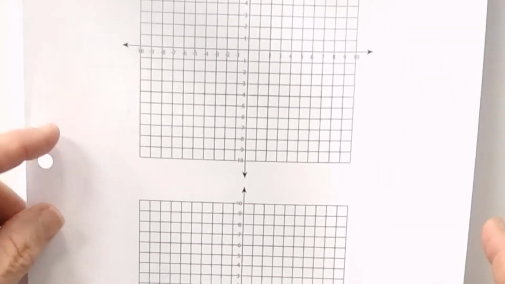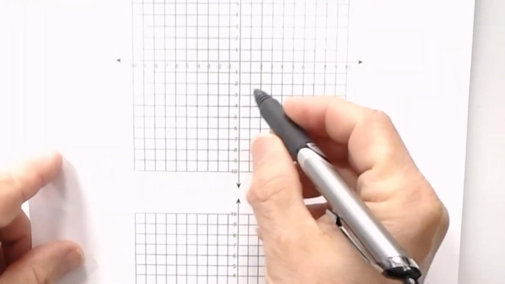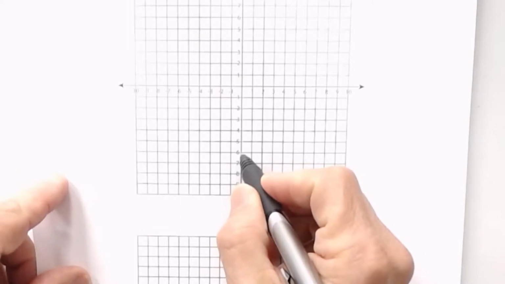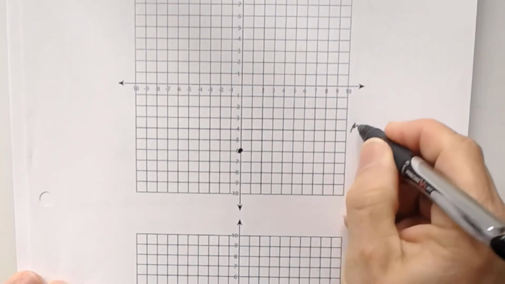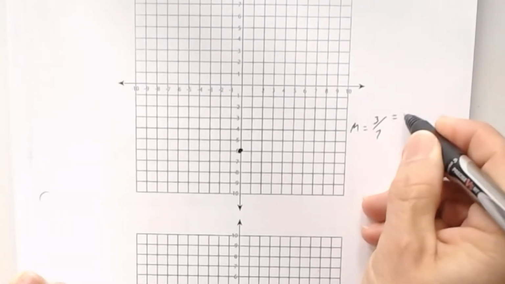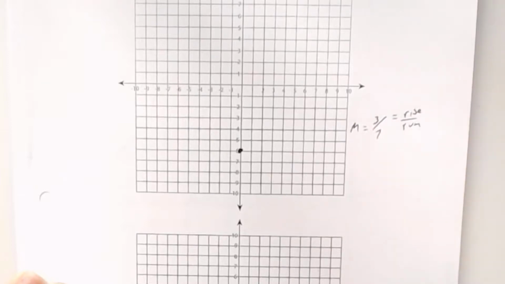So I'm going to go ahead and plot that y-intercept. The y-intercept's -6, right? So that's right here. So there's my y-intercept. That's where the graph crosses the y-axis. And I'm going to use the slope. The slope here is 3/7, which is rise over run, correct? My rise means you go up or down. My run means you go right or left. In this case, my rise is 3, but a positive 3, correct? And you always start from the y-intercept, not the origin.